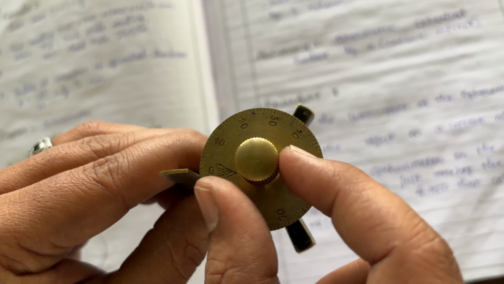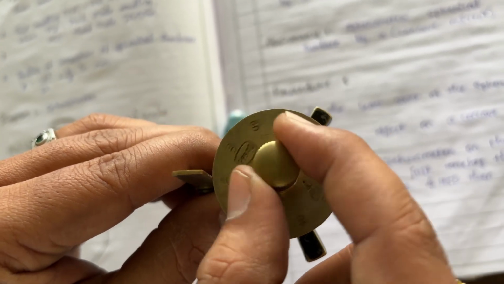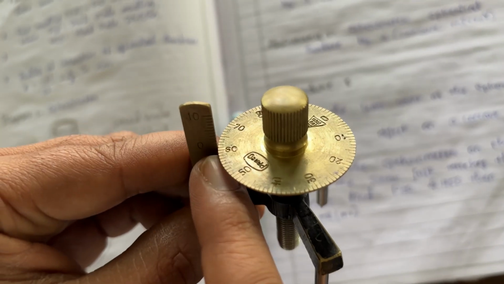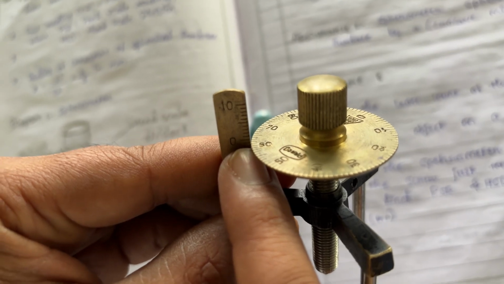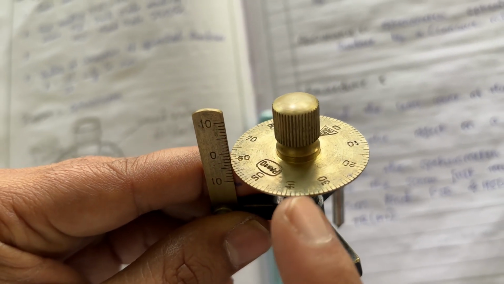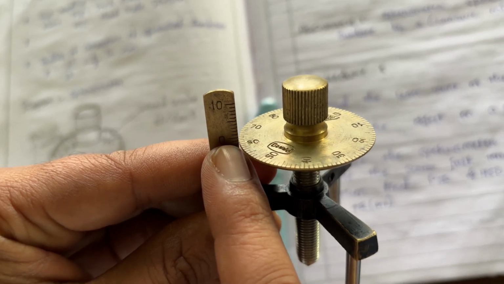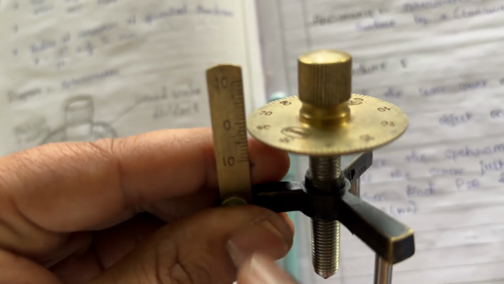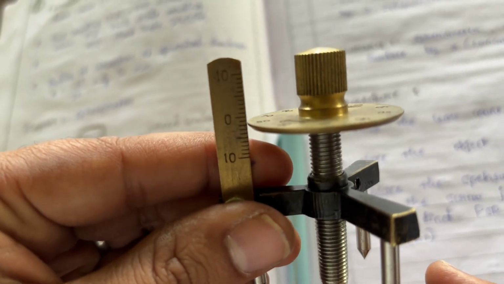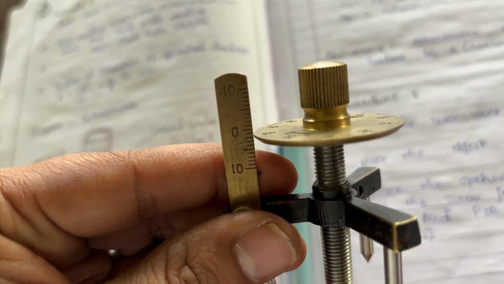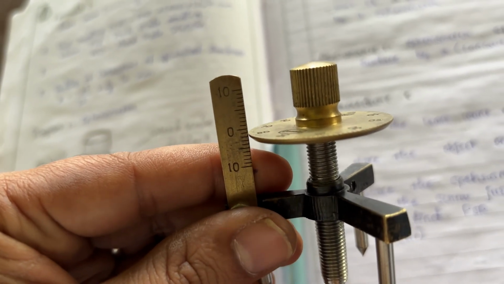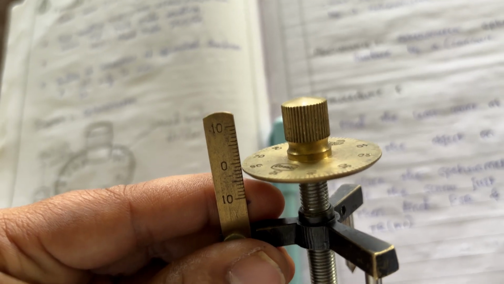If you rotate one rotation completely, then you will get one pitch number open. If you give two rotations, two divisions move on the pitch scale. Like that, however many rotations you give, that number of pitch divisions you will see on the pitch scale. Here I will show.